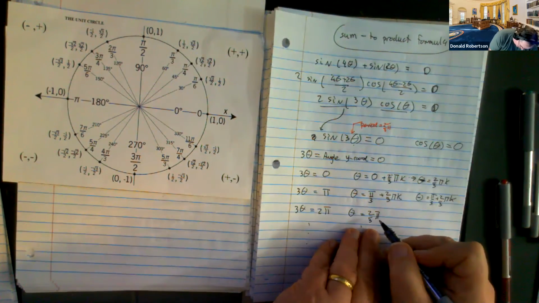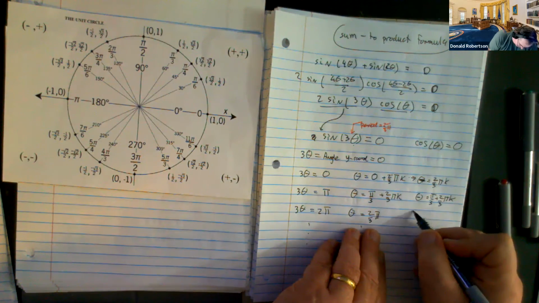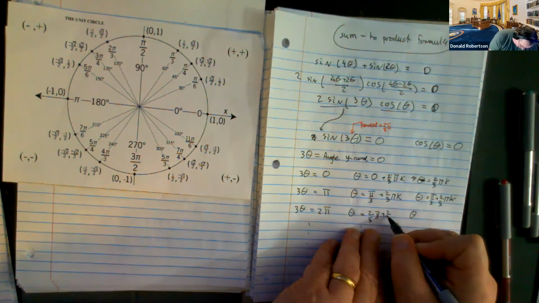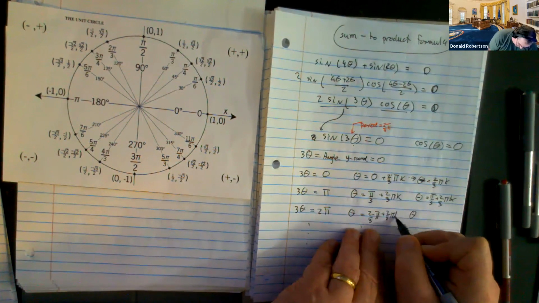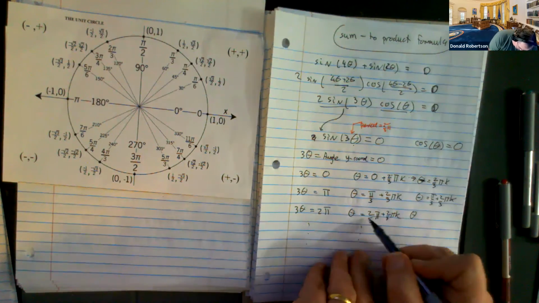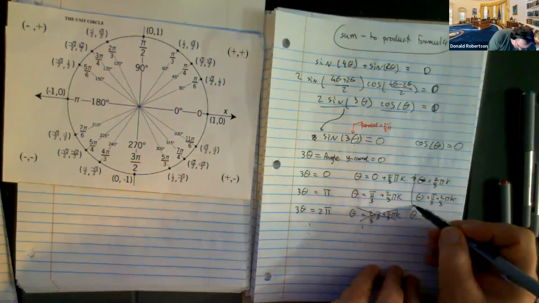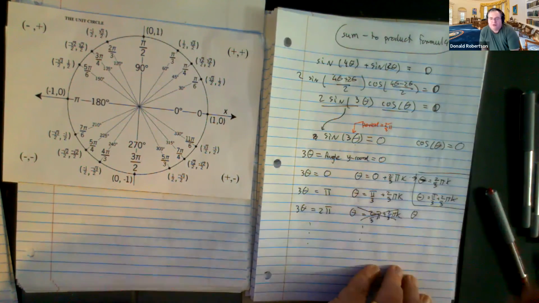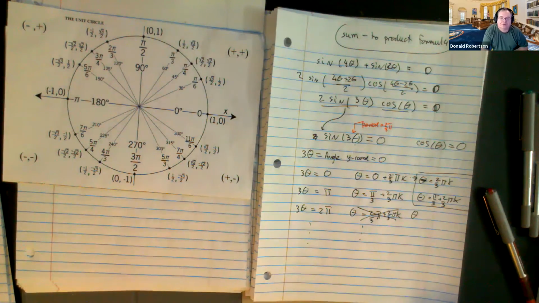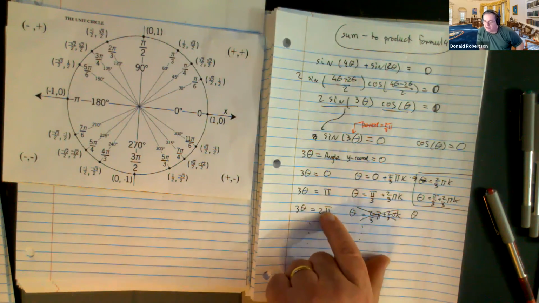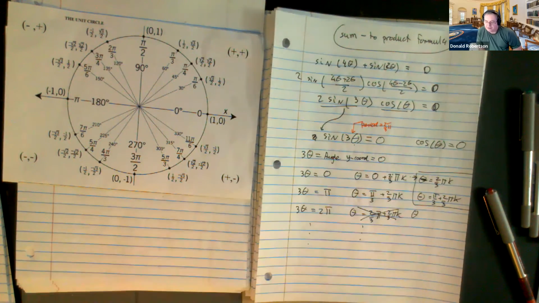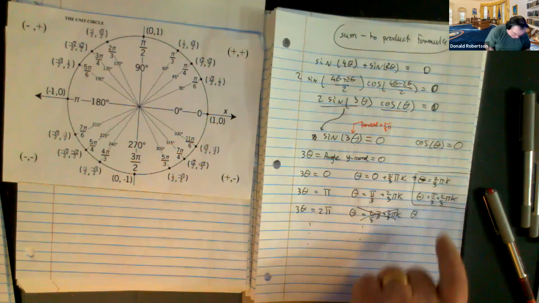If you do this one and add 2/3 pi k, you don't need them, because won't the first two answers give you everything you need? That answer there is actually just 0 again, isn't it? You went all the way back to the beginning. So there are your two answers from there.